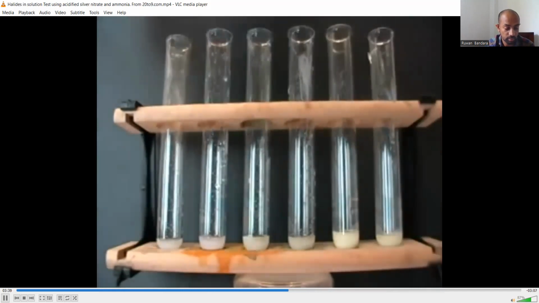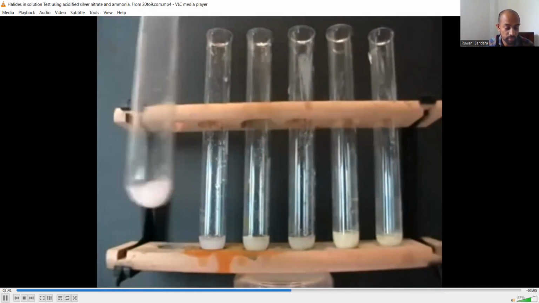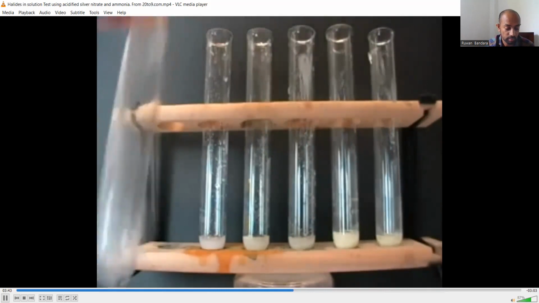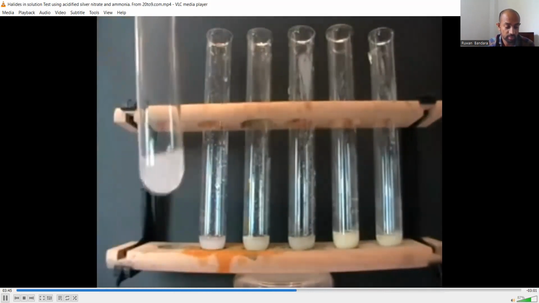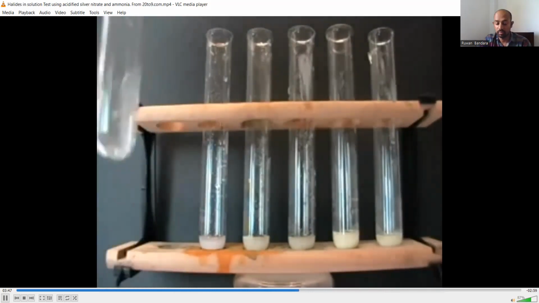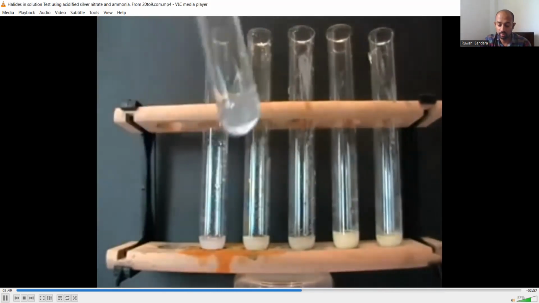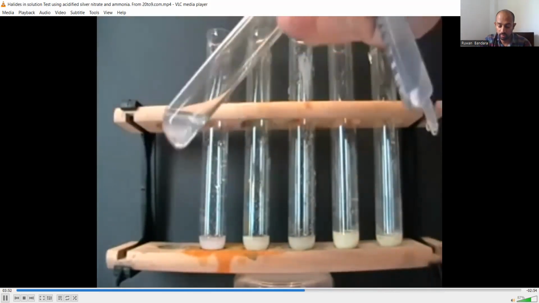So here's the first one. Let's have a look to see if the chloride dissolves in dilute ammonia. And I think you can see there that it has completely dissolved. We have a colourless clear solution there.